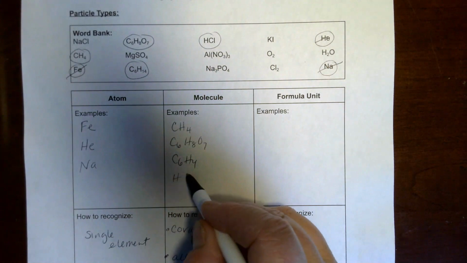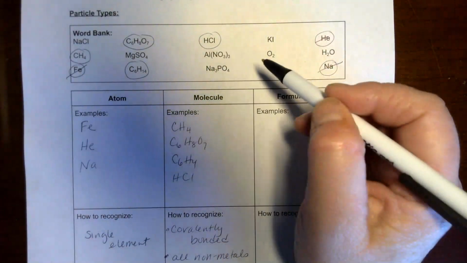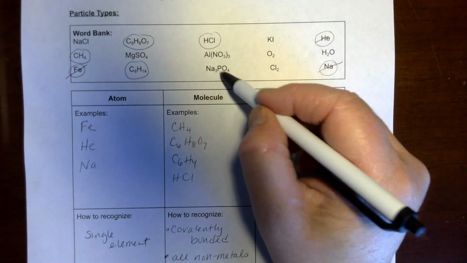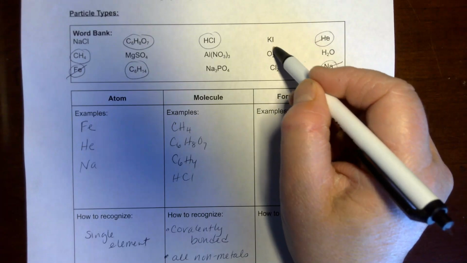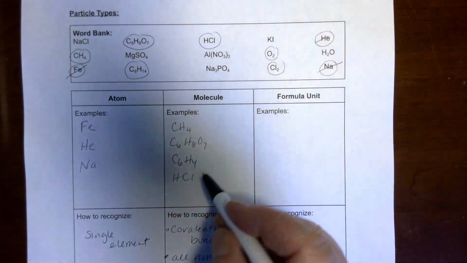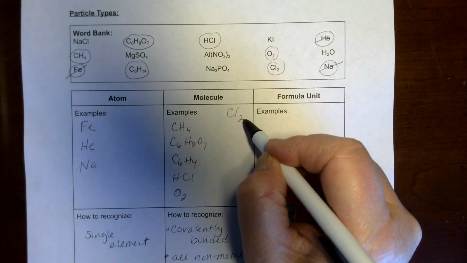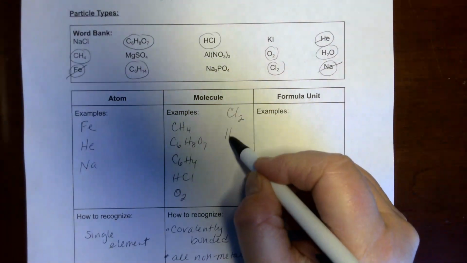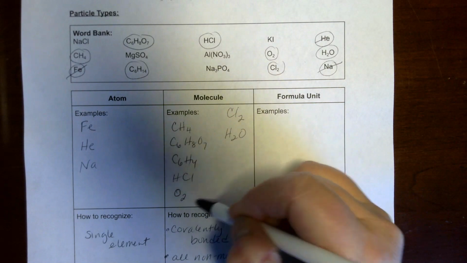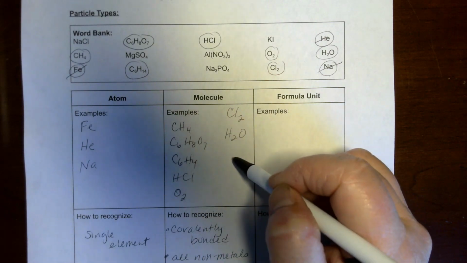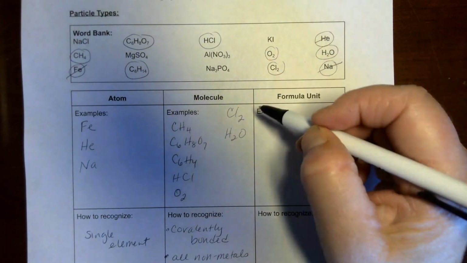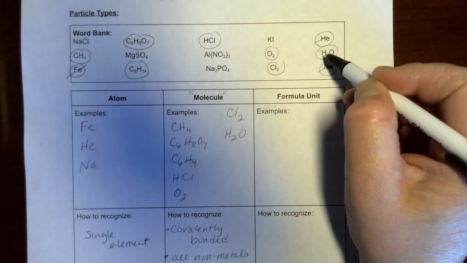HCl: H is a nonmetal, chlorine is a nonmetal, so those qualify. Okay, so here we have some diatomic elements: O2, Cl2, and then we have H2O. So we would refer to any one of these substances as having a smallest particle named molecules.